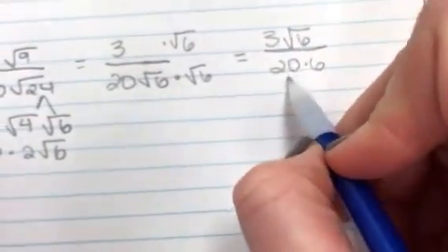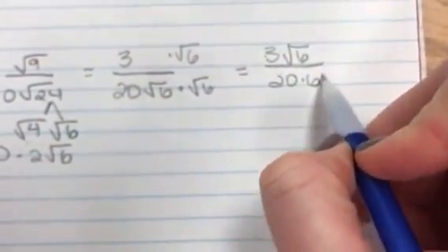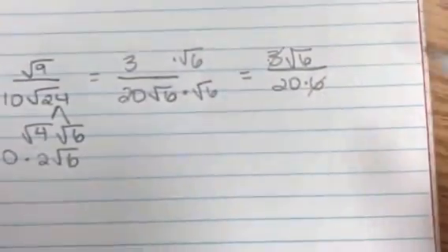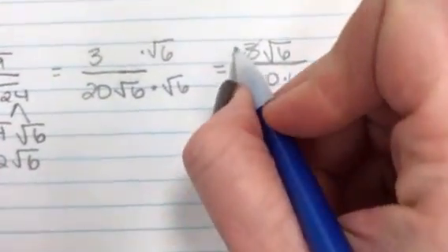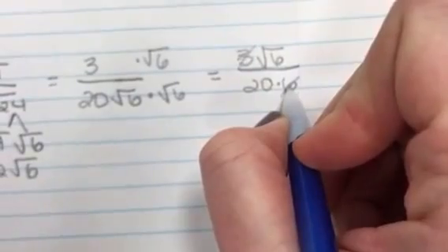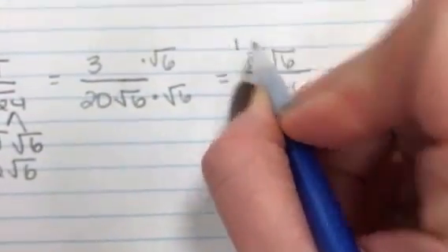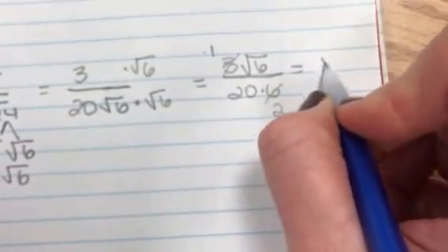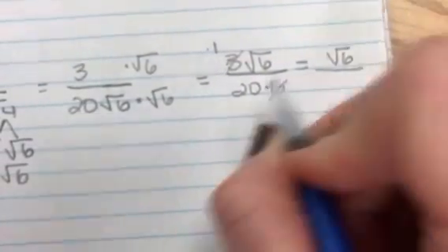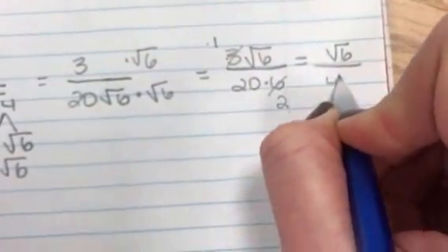Again, before we go ahead and multiply these two, let's take a look and see. Simplifying before we multiply is actually going to be a little bit easier than multiplying and then looking for a common factor. 3 and 6 have a common factor of 3, so dividing each by 3, we get just the square root of 6 over 20 times 2, which is 40.